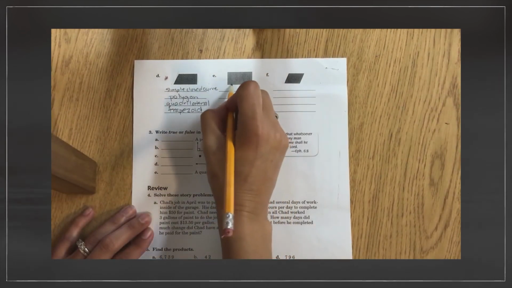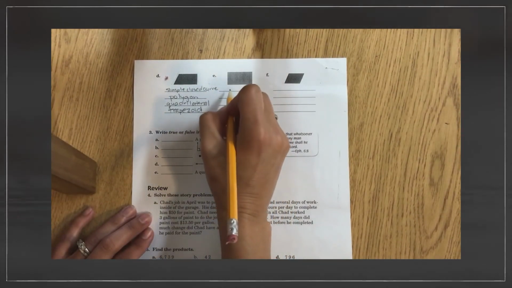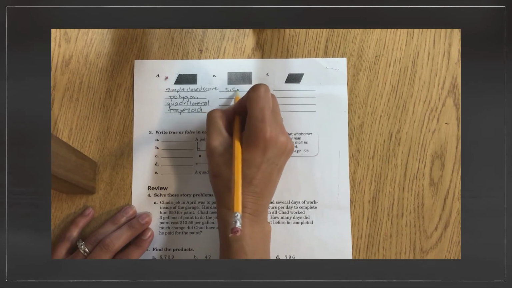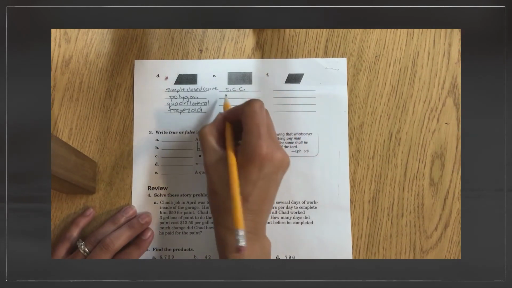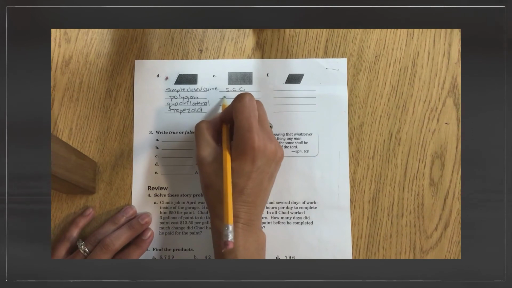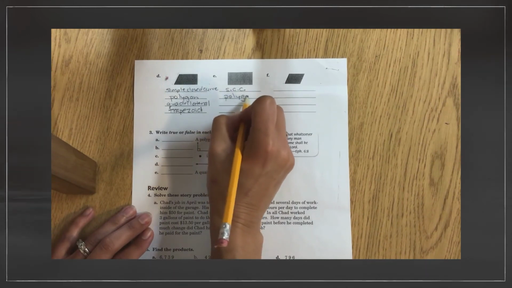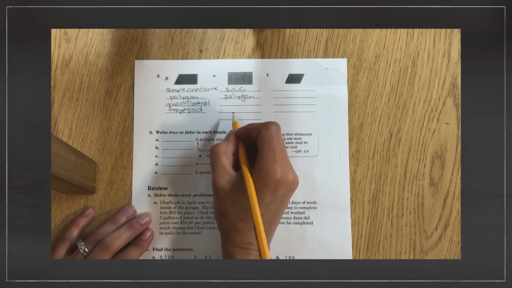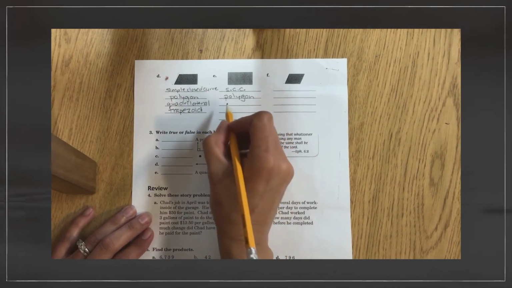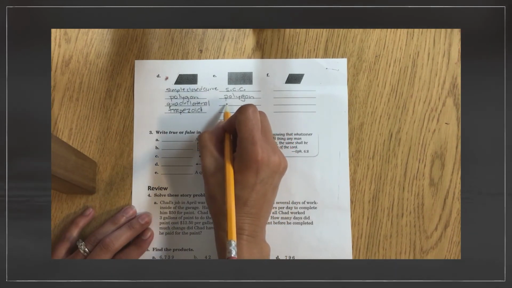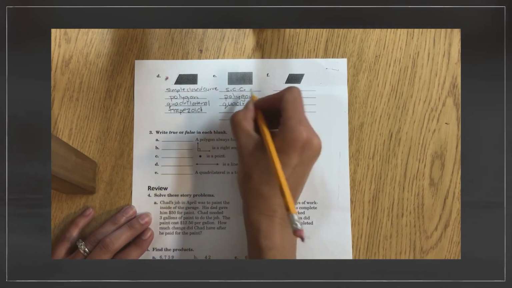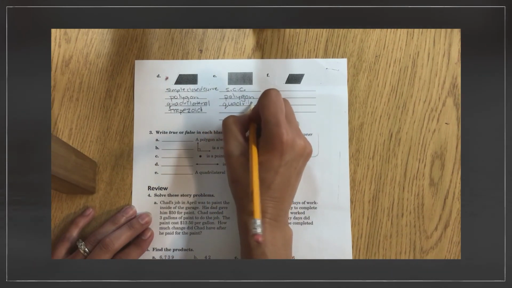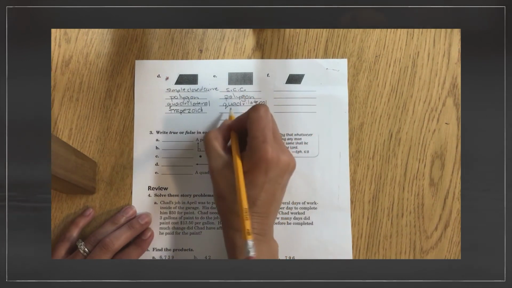Okay, is this a simple closed curve? Yep, I'm going to abbreviate SCC. Is it a polygon? Yep. It has straight lines, line segments. Is it a triangle? Nope. Quadrilateral? Yes, because quadrilaterals have 4 sides.